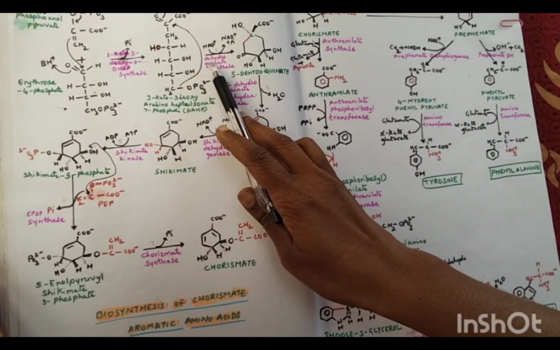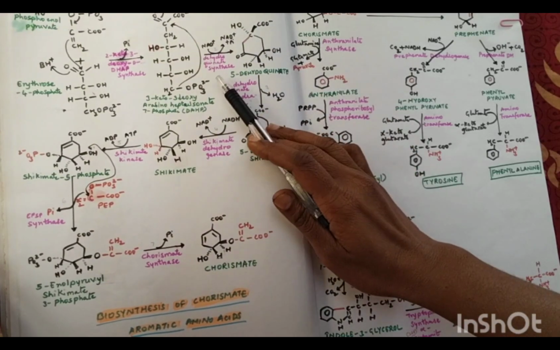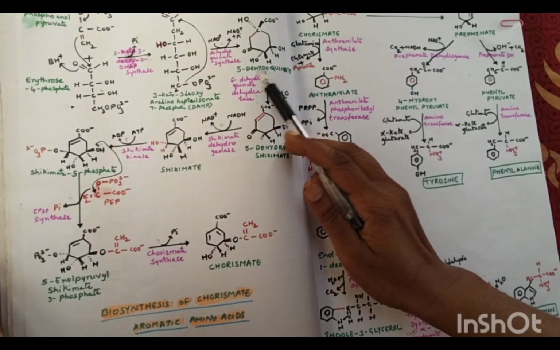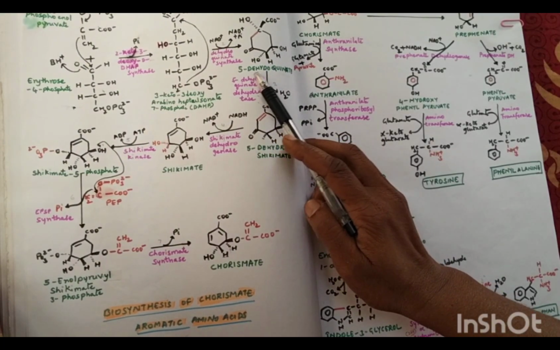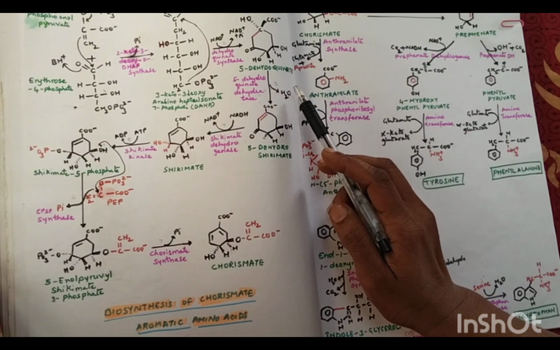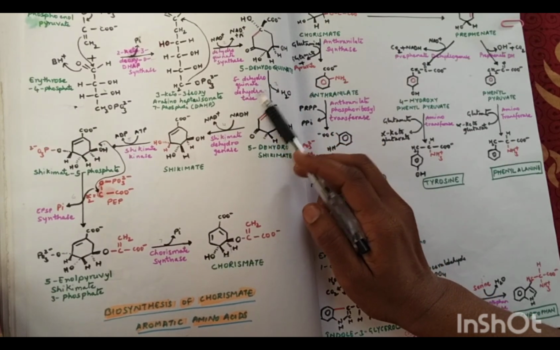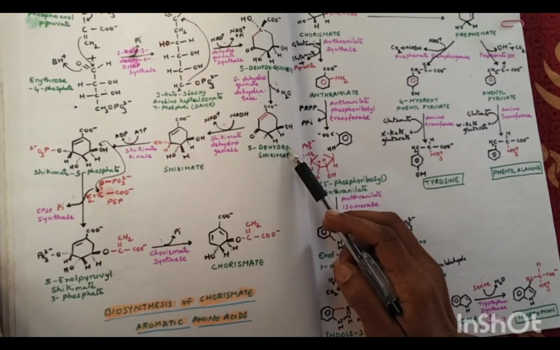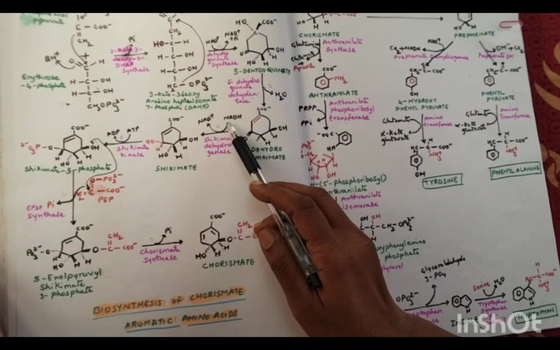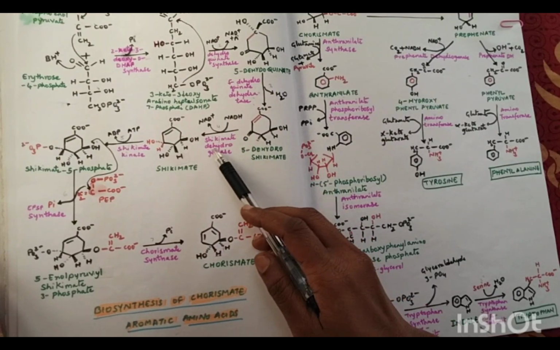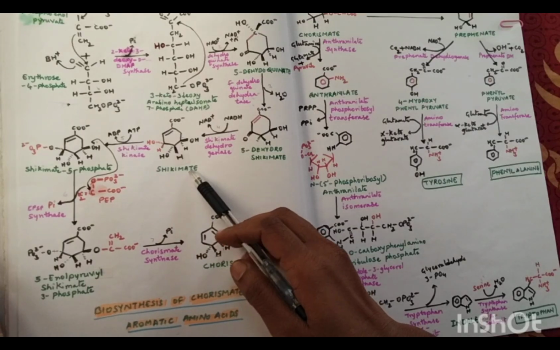DAHP, in the presence of dehydroquinate synthase, reduces NAD to NADH and forms 5-dehydroquinate. This 5-dehydroquinate releases a molecule of water in the presence of 5-dehydroquinate dehydratase, forming 5-dehydroshikimate.